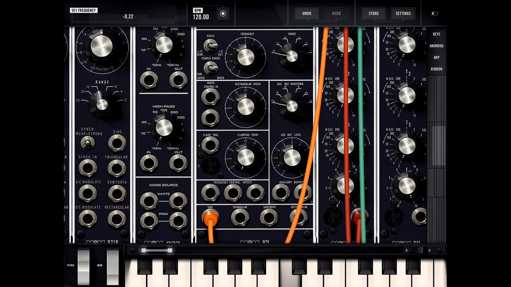Got our sine wave. This thing has quite a range compared to the other oscillators.